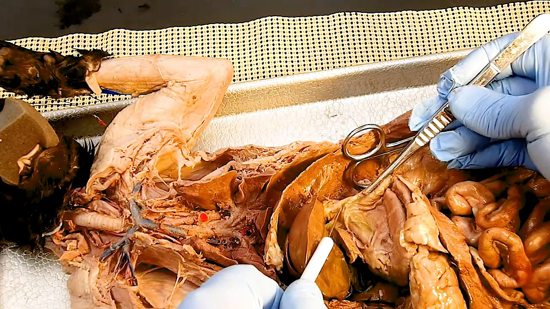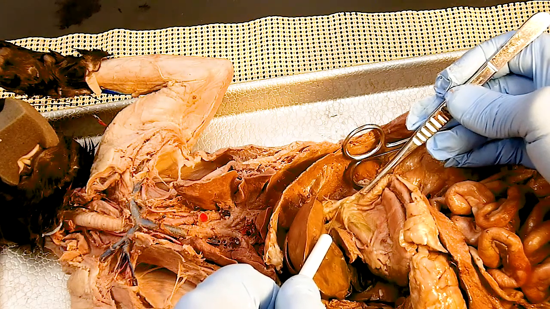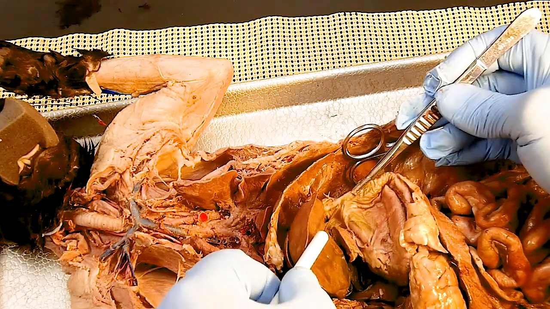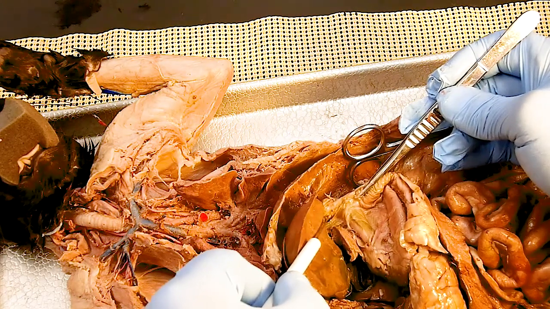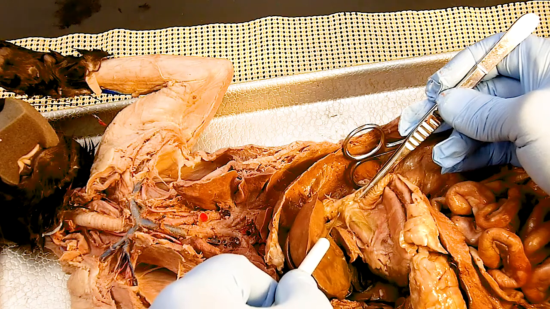It's a sphincter, an enlarged ring of circular smooth muscle. It prevents the food from exiting your stomach back out your esophagus, so you can stand on your head after you've eaten, and it doesn't pour out your mouth, which is kind of handy.